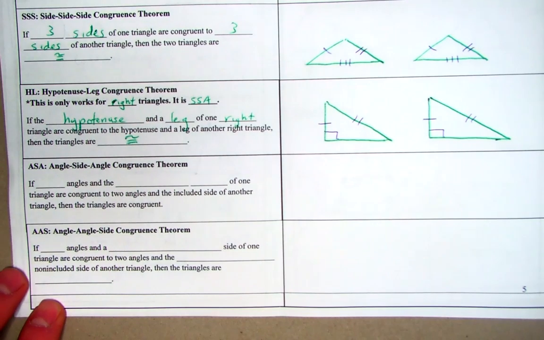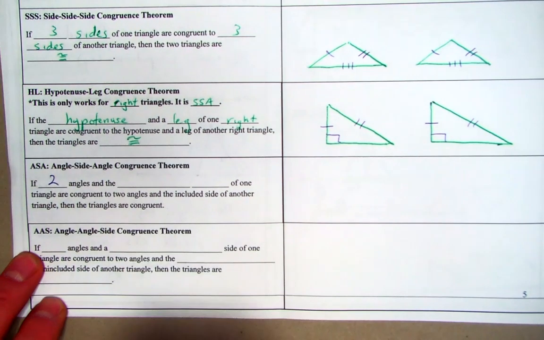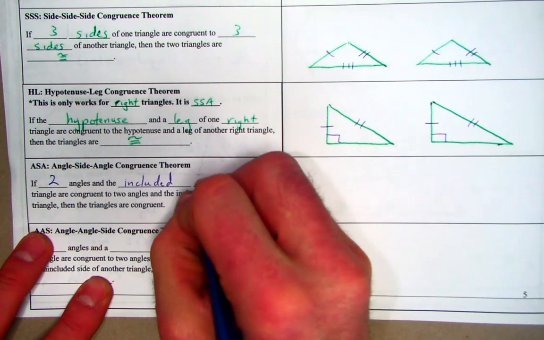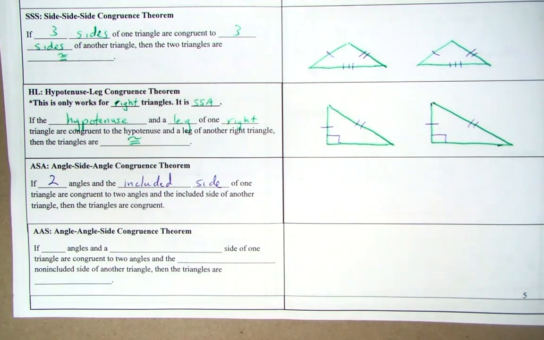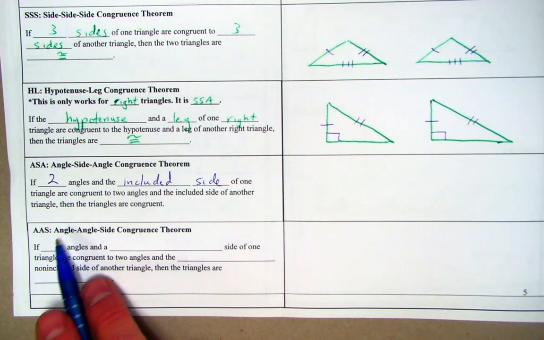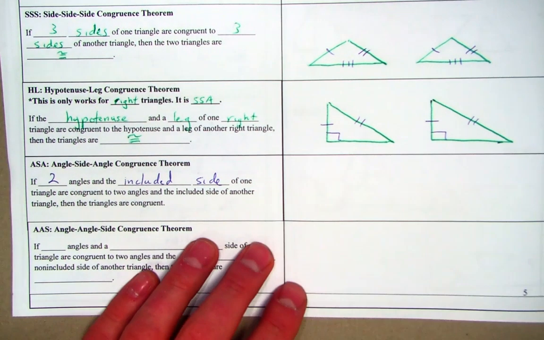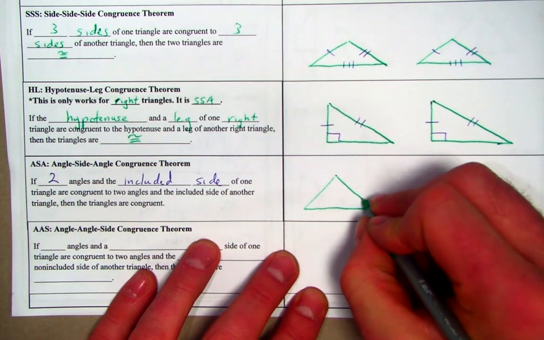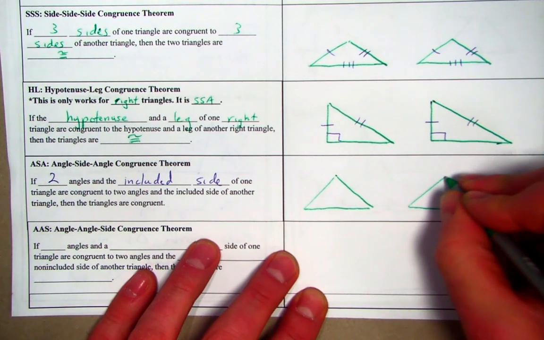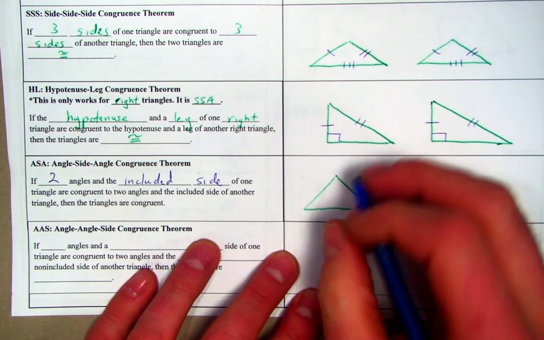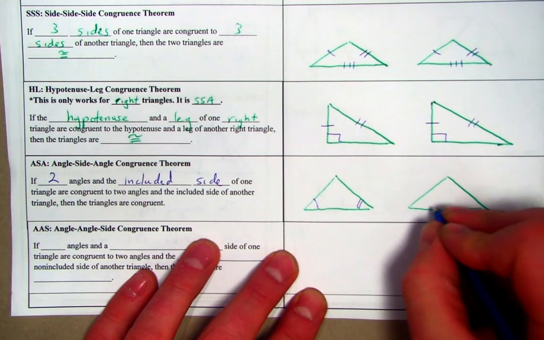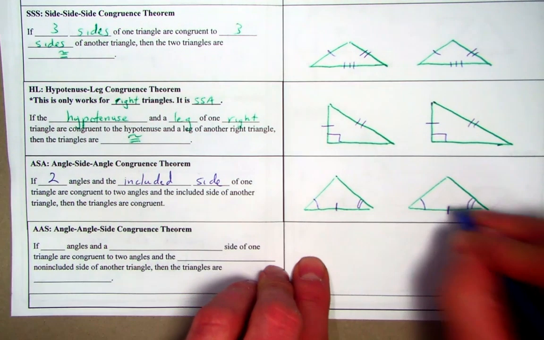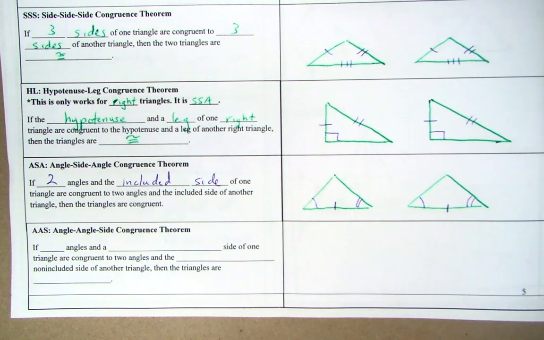All right, angle-side-angle. If two angles and the included side of one triangle are congruent to two angles and the included side of another, then the two triangles are congruent. Okay, so we have two angles. Remember, the included side has to be the side that's in between the two angles. With that information, the two triangles are forced to be congruent.